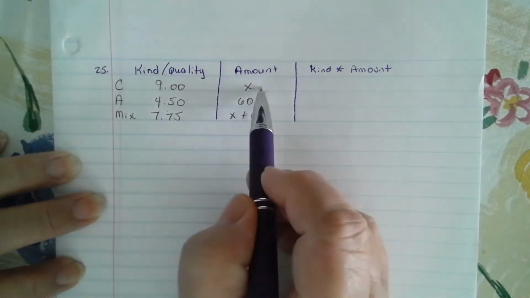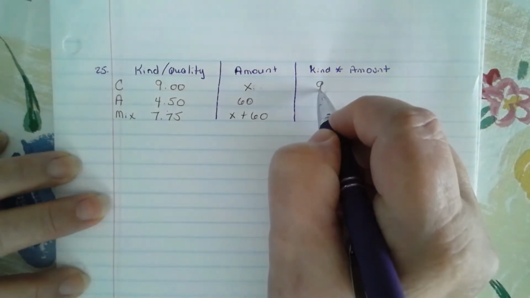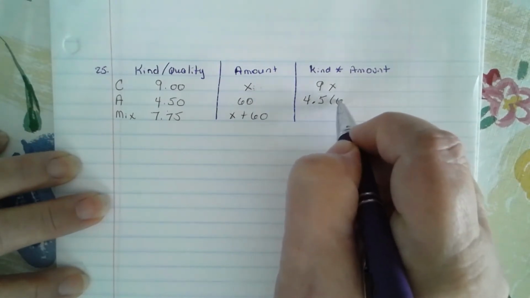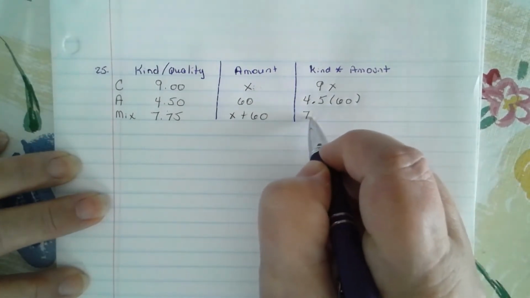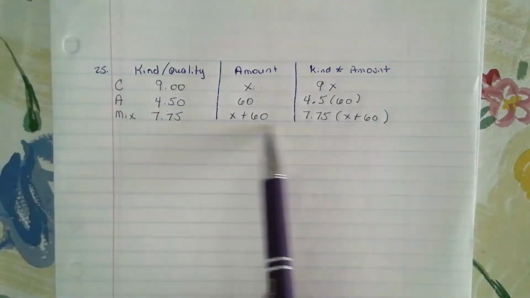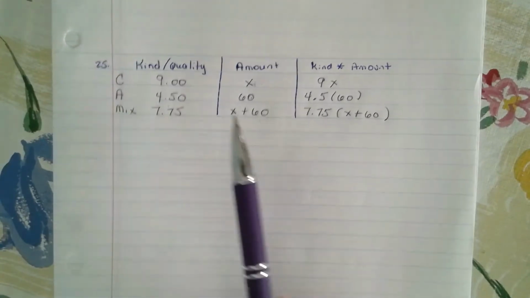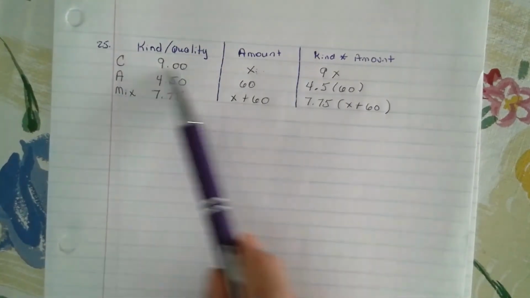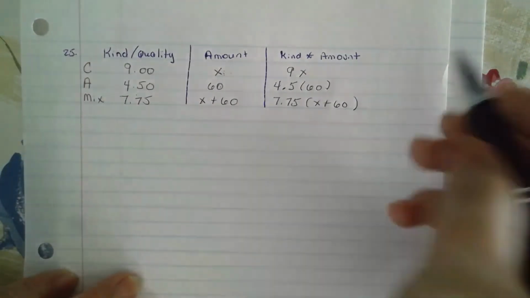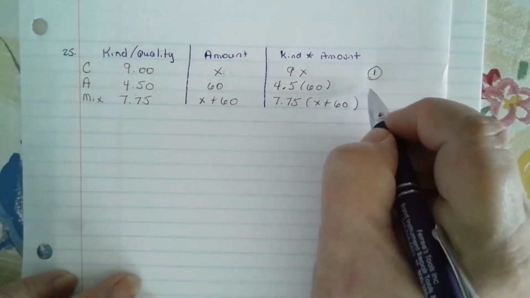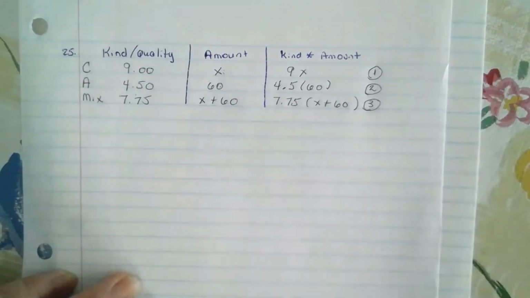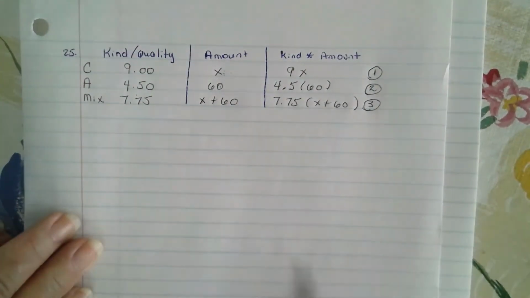Alright, now I'm going to multiply straight across. So 9 times X, 450, which is 4.5 times 60, and 7.75 times X plus 60. If you use this little chart like I'm suggesting, to get this third column, you always just multiply straight across. And then to make your equation, you take 1, add 2, and make it equal to 3. That's the way you're going to form an equation each time.